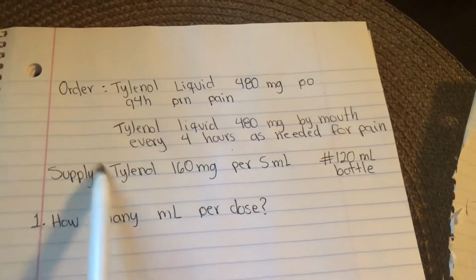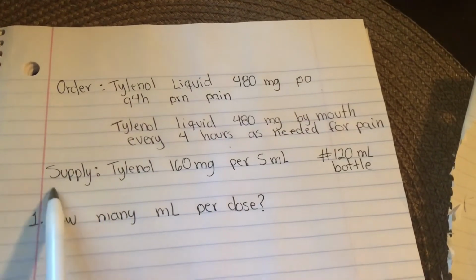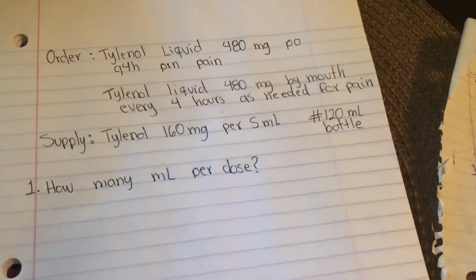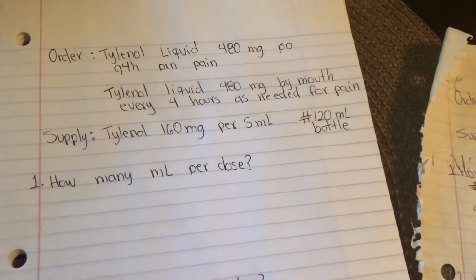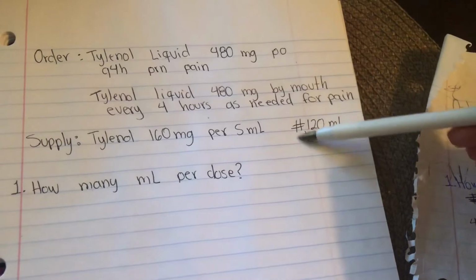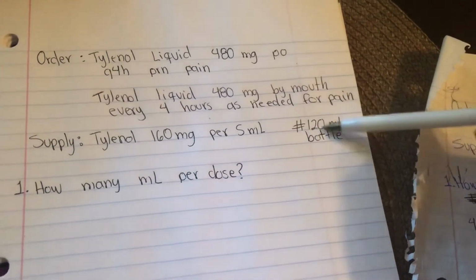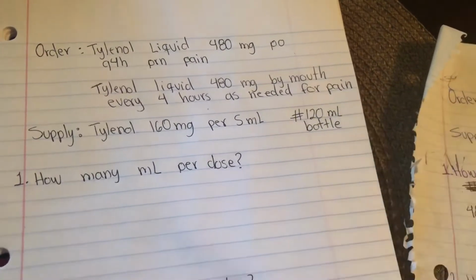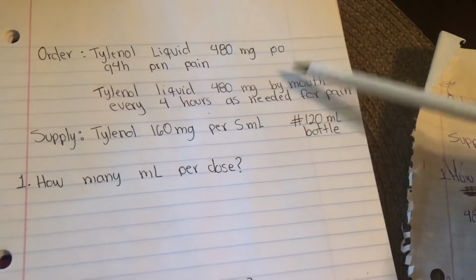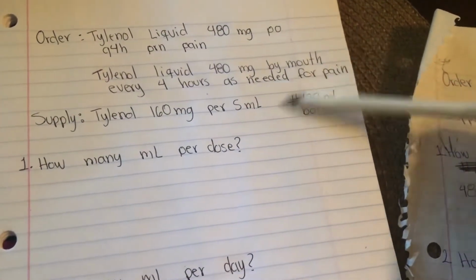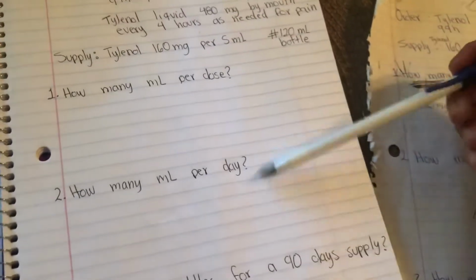So this is what we have in stock. The supply is what we have in stock, what we have in the pharmacy. We have Tylenol 160 milligrams per 5 mL. And this number right here means how many mLs our bottle has. So we have bottles of 120 mLs. Based on this information, we have to answer these 3 questions.